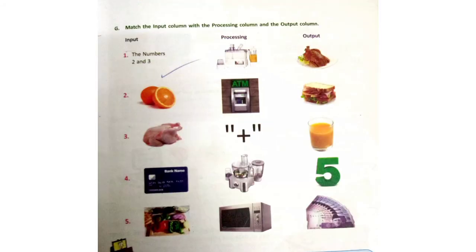So now class, open page number 11. You can see exercise G. That is also your homework. It is very easy. You just have to match the columns. You can see the first column, that is input, second processing, and the third is output. Match the input column with the processing column and the output column. Okay, it's very easy. There are 5 matchings. You have to do this in book. Okay, the first one is the numbers 2 and 3. Processing will be add and the output will be 5.